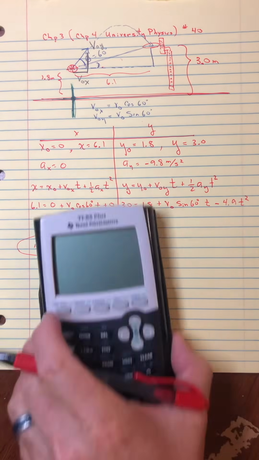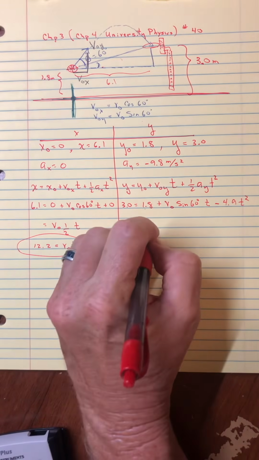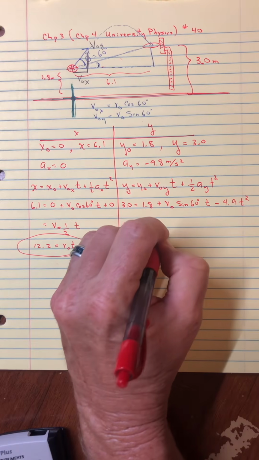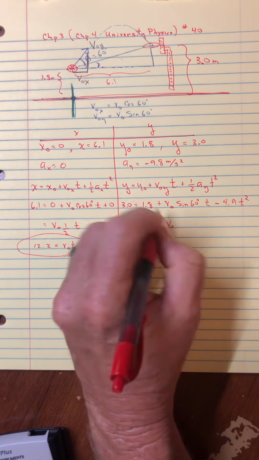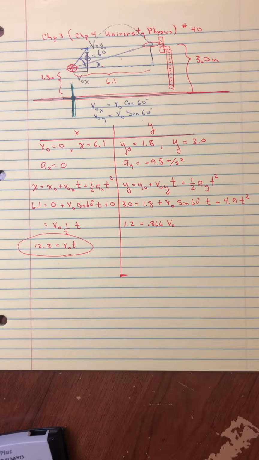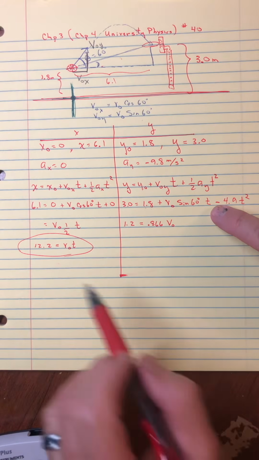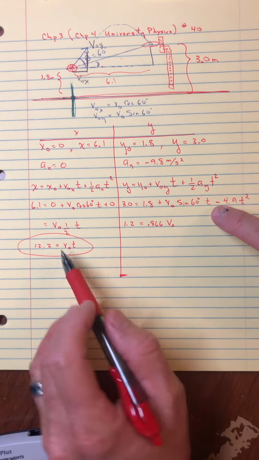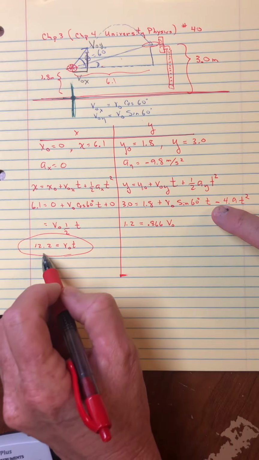Maybe I'll grab my calculator. Well, I guess I don't need a calculator for that. 0.866 for the sine of 60. And then, of course, let me also put the v naughts. But then the time, let me think of this as moving the v naught over to here.